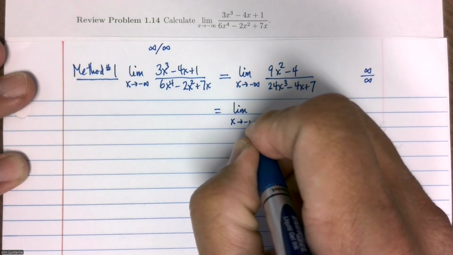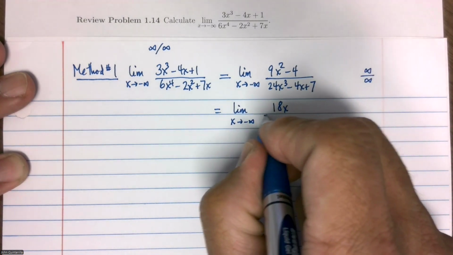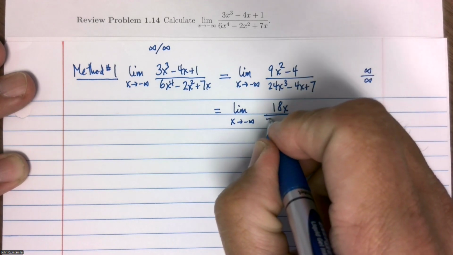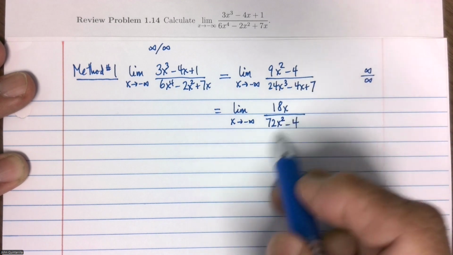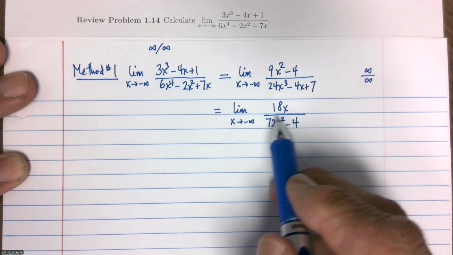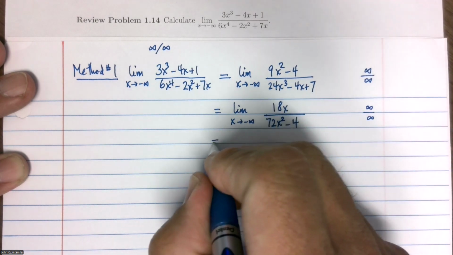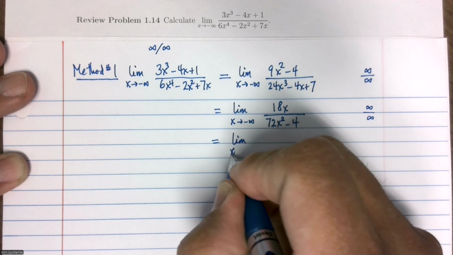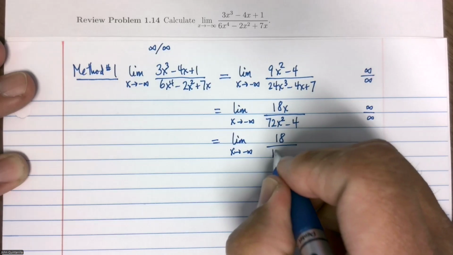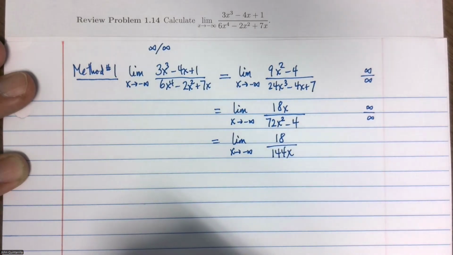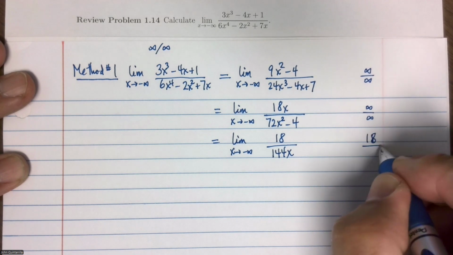The limit as x goes to negative infinity of 18x minus 0 over, let's see, 72x squared minus 4. Okay, now once again, as x goes to negative infinity, both the top and the bottom blow up. And so we get the limit as x goes to negative infinity of 18 over 144x.